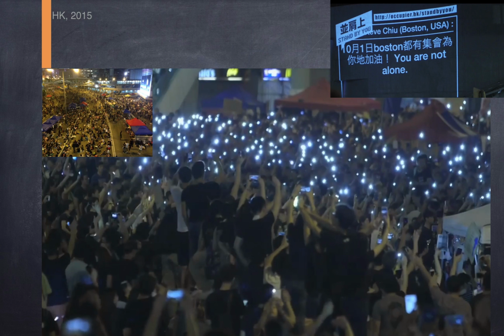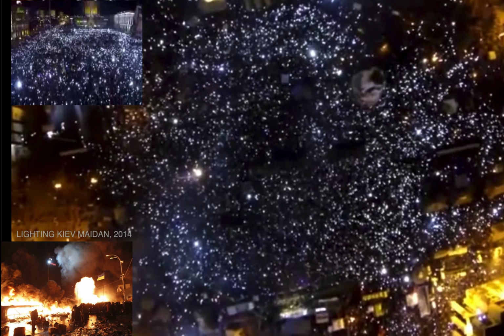We see here a sea of lights, and those lights, of course, are smartphones being raised in lieu of candles. Similar, surprisingly, a year earlier, a picture from the Maidan Revolution in Kiev. Here also a series of lights. Those are all iPhones or smartphones.